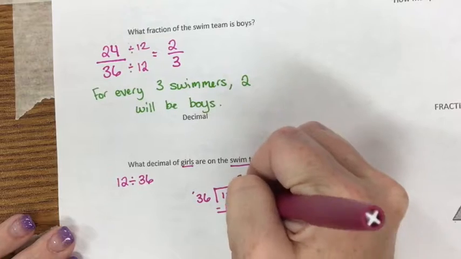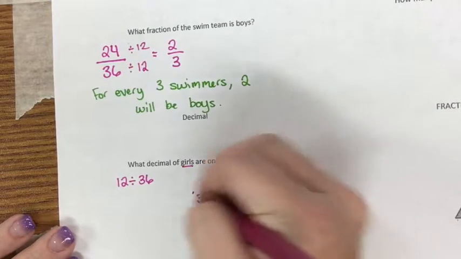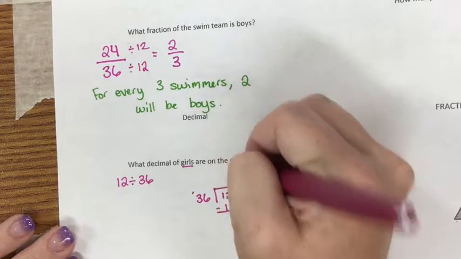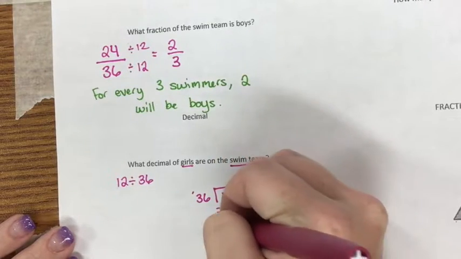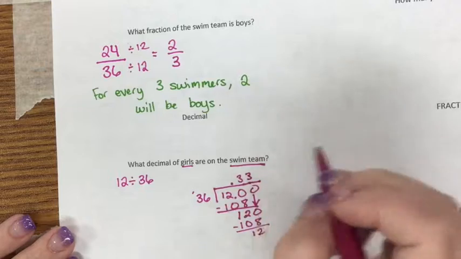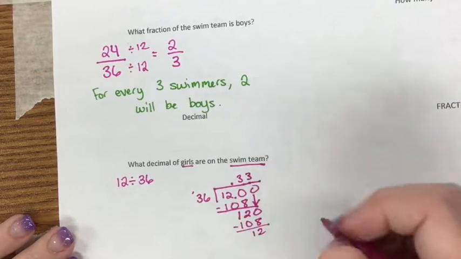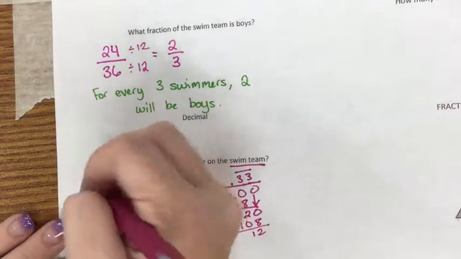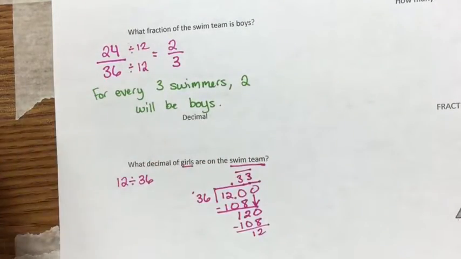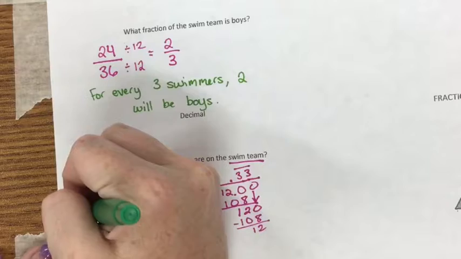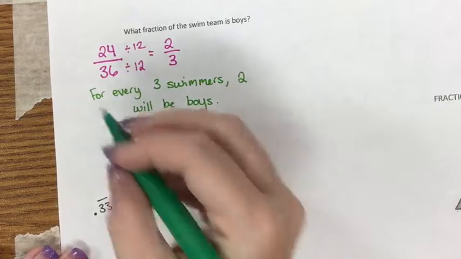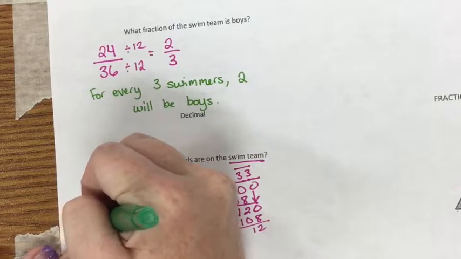Then bring down a 0. How many times does 36 go into 120? It still goes in at 3 times. 108 minus 120 equals 12. So this is going to continue on forever and ever because this is a repeating decimal. So the decimal representation is 0.33, or 3 repeating swimmers are girls.